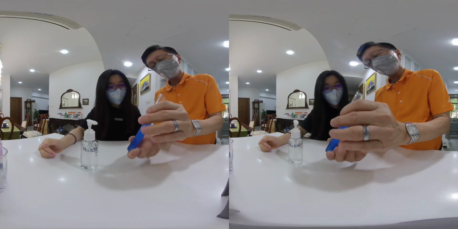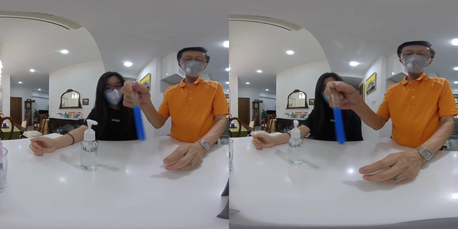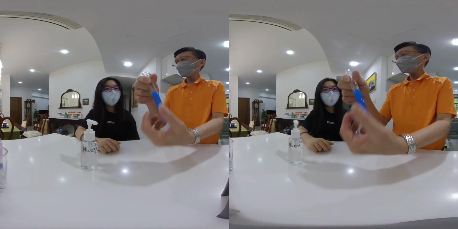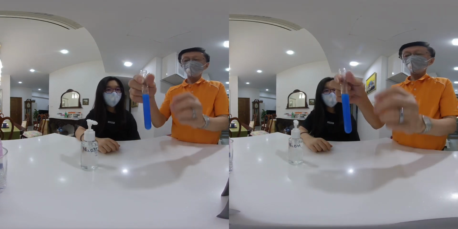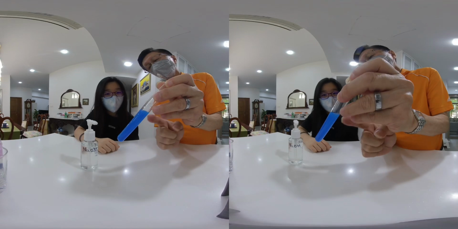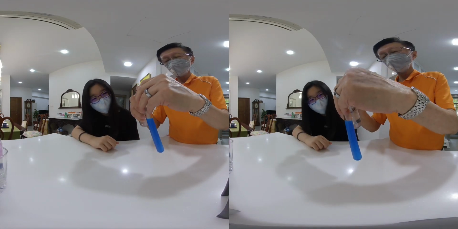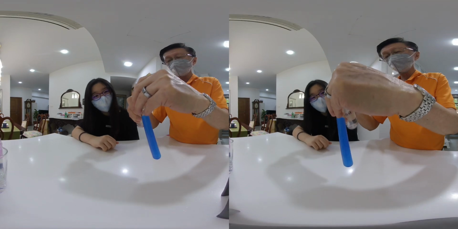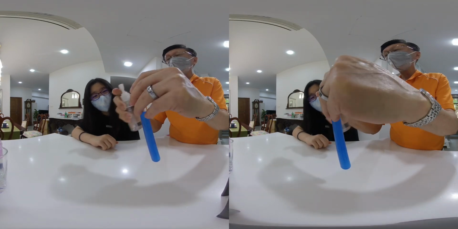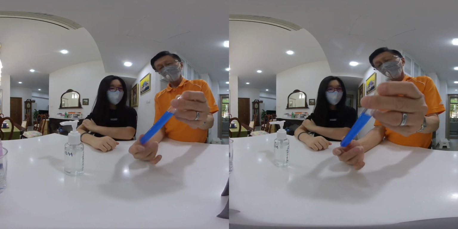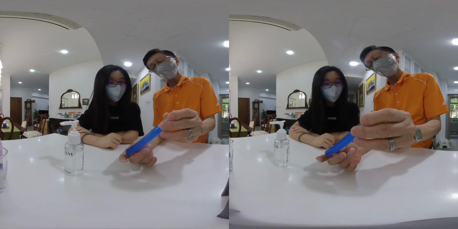And this blue PPT, if I filter it out, then it will be stuck on the filter paper. But what do you think will be the color of the solution? White? Yeah, it will be colorless.